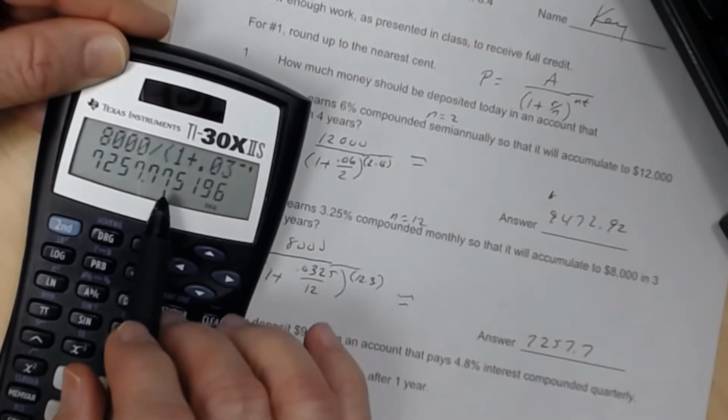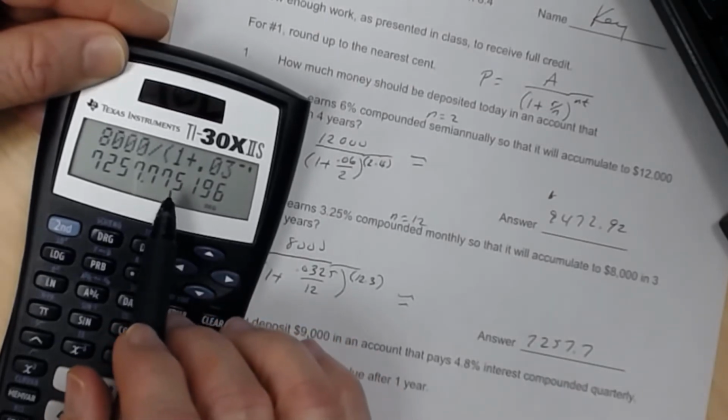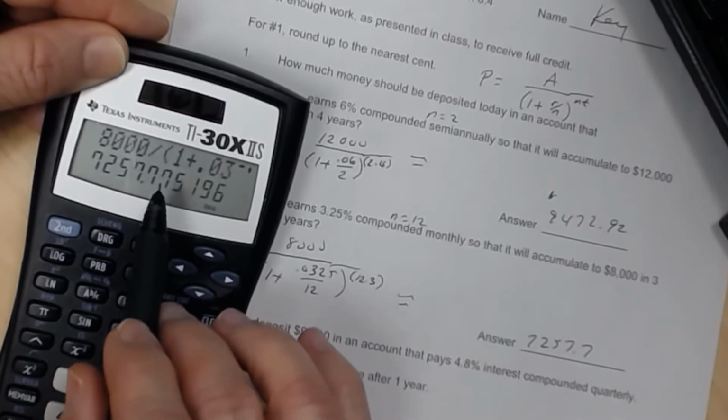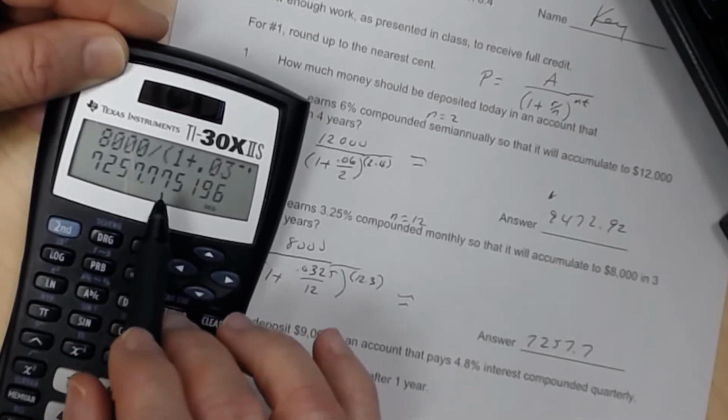$7,257.70. Again, regardless of what is in the thousandths place, it says round up, so always add 1 to the hundredths place. So that'll be 8.